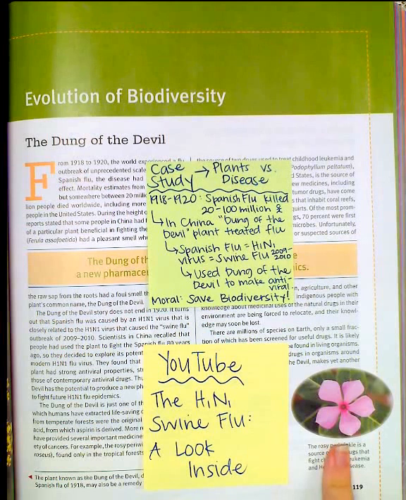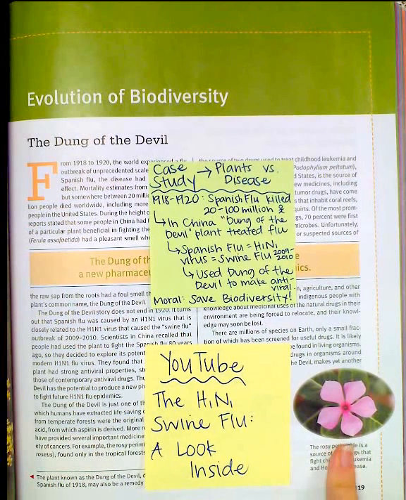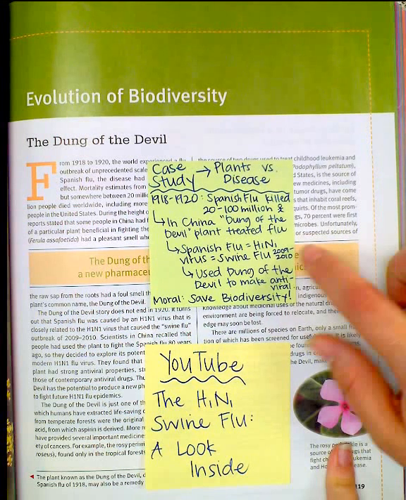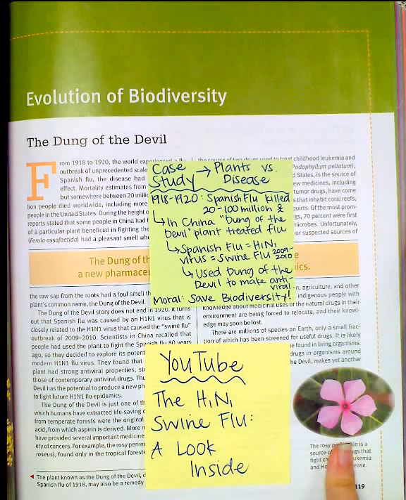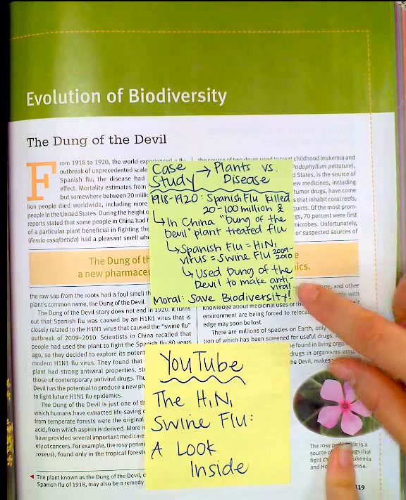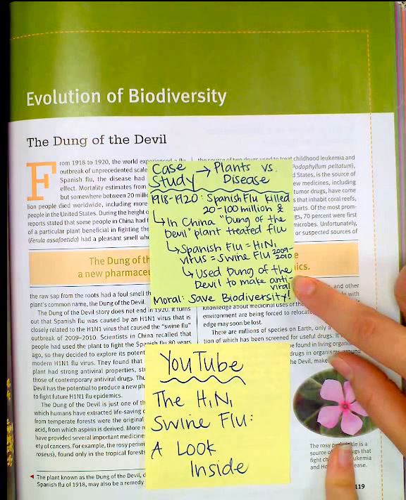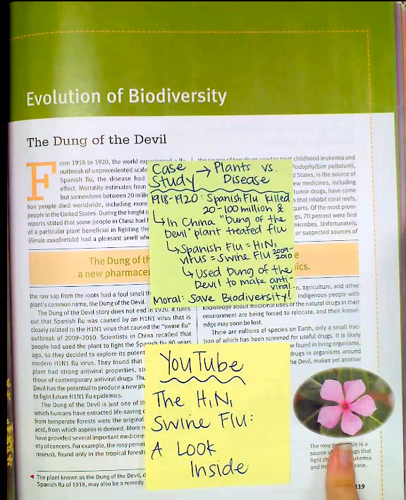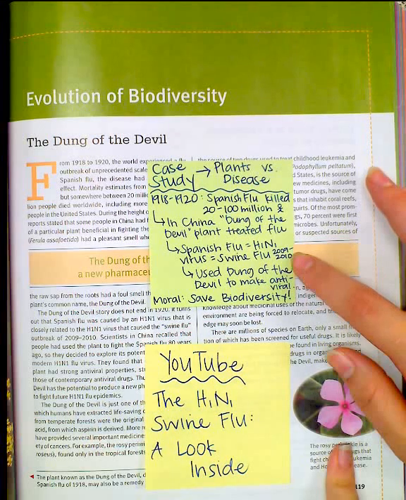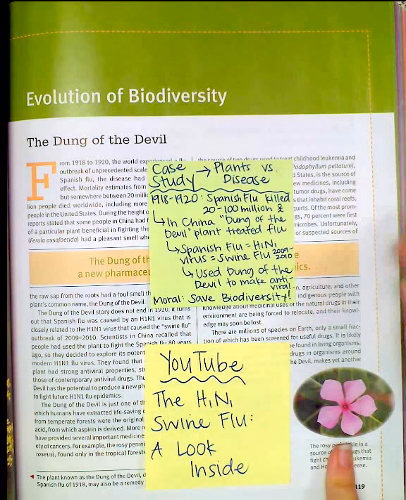And so what they found, through different genetic tests and things like that, is that the same Spanish flu that killed so many people in the early 1900s is the same virus, the H1N1 virus, that went through more recently, 2009 and 2010, and we call it the swine flu. And they actually used the same plant to make the antiviral medication for people who had the swine flu in 2009-2010 that they used in China to combat Spanish flu.